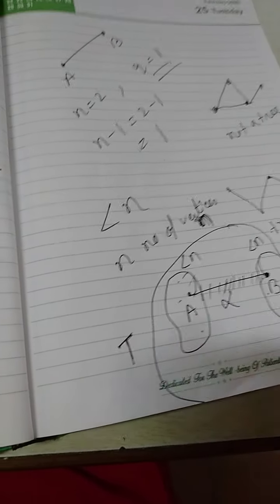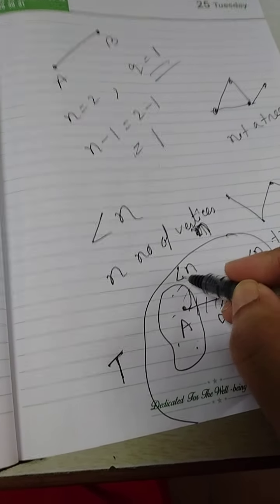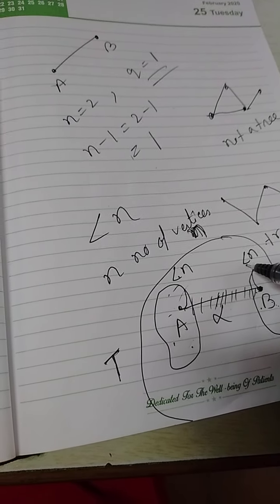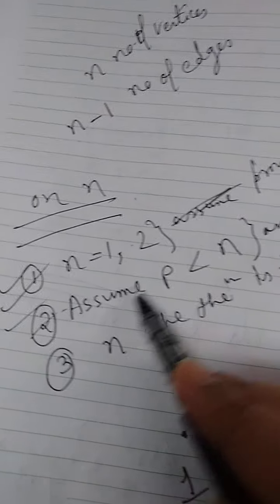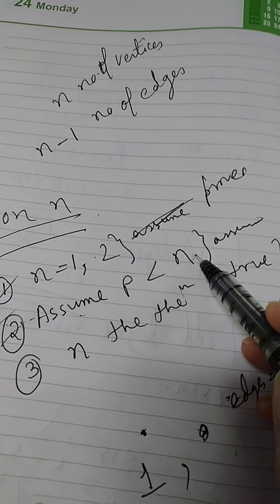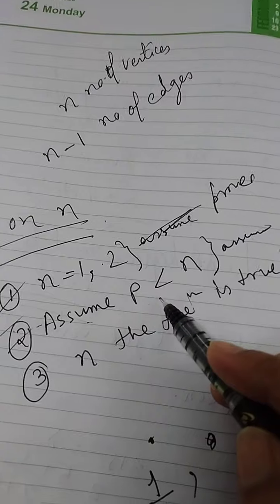These are the two components. So obviously this theorem will be true for them, because we have assumed that whenever a graph contains fewer than n vertices, the theorem is true.